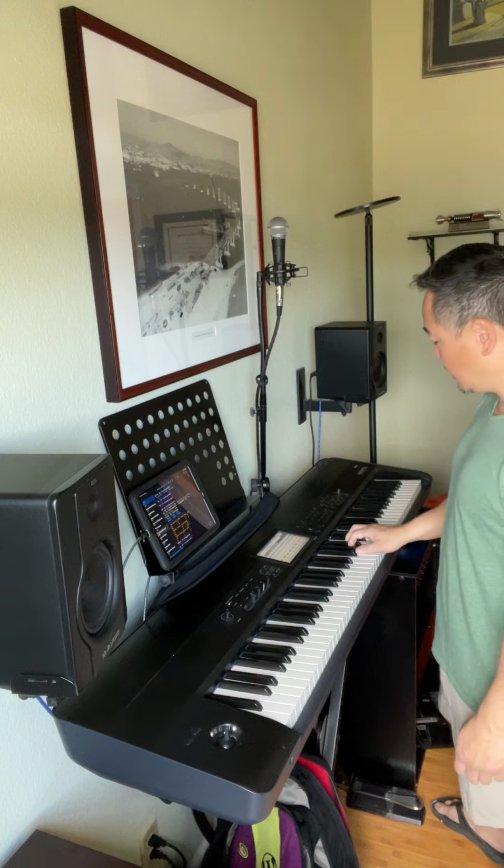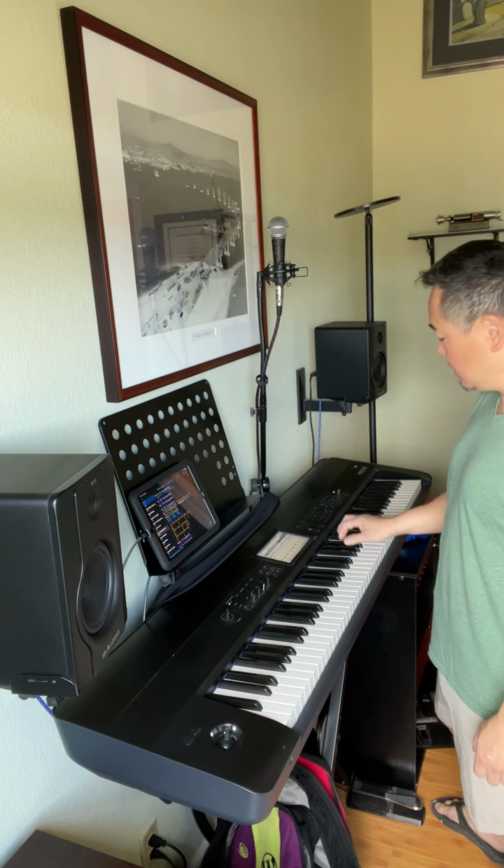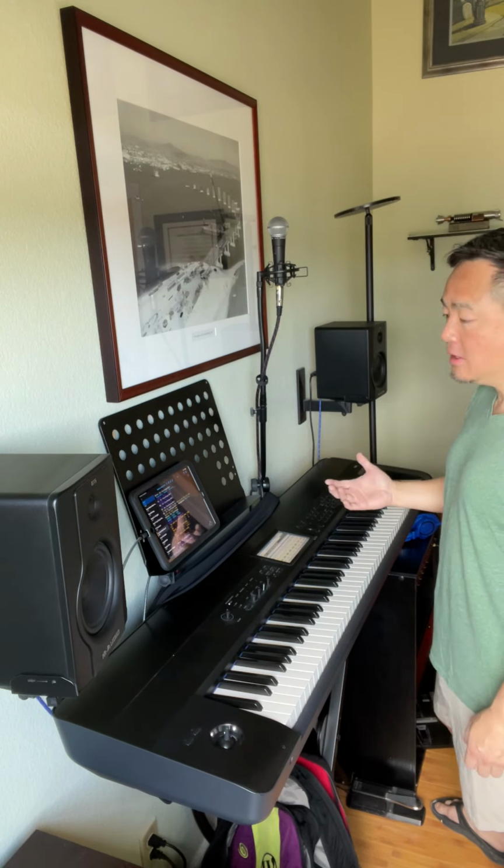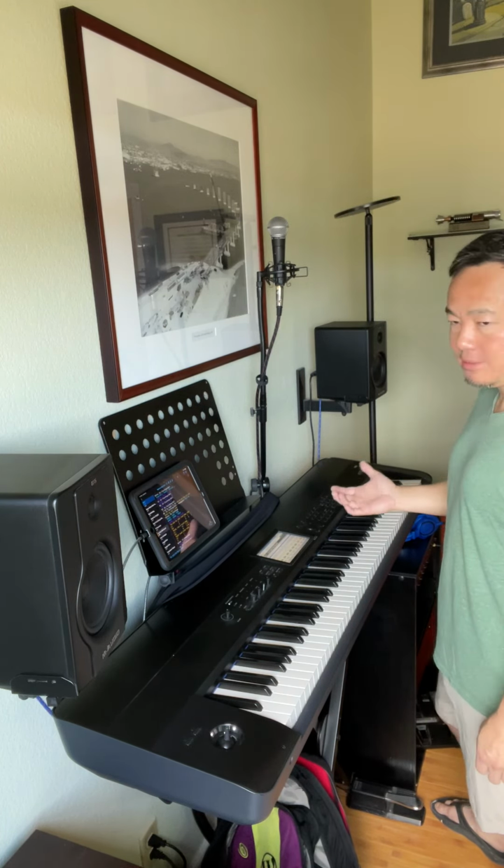Oh, and I also cheat. I add an echo, right? So that every time I hit the key, it doubles it up so that I don't have to play actual 8th notes. I can just play 16th notes rather. I find it easier. It's my little cheat.